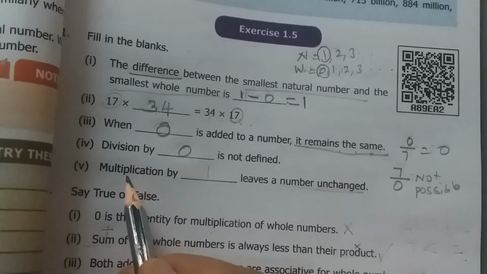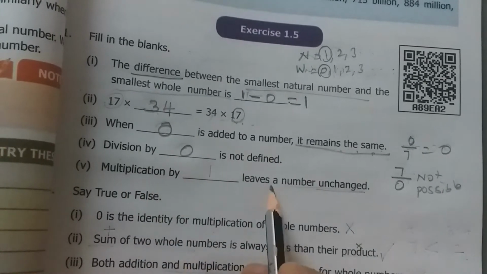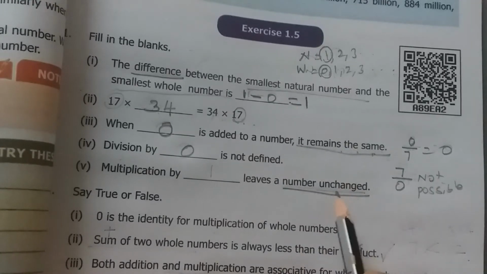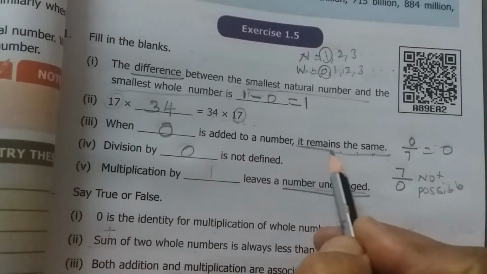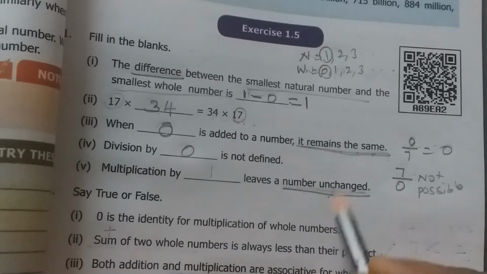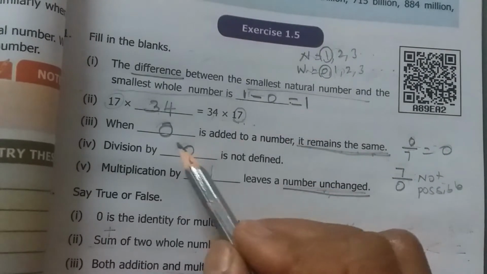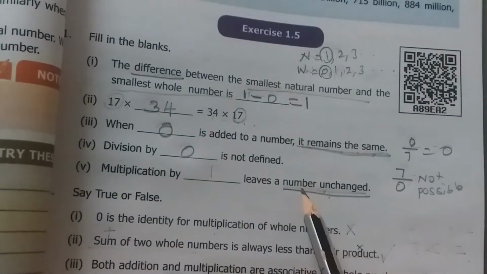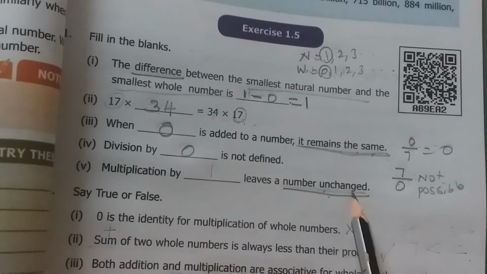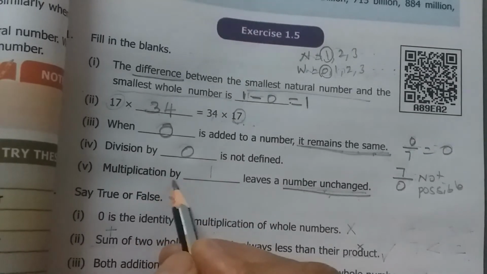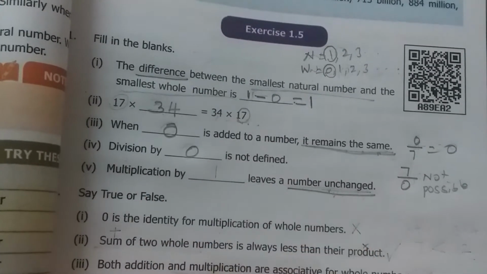Not defined. Multiplication by dash leaves a number unchanged. What is the meaning of number unchanged? This is same as it remains the same. Both the statements give the same meaning. Remains the same also means we get the same number. The number unchanged also means we get the same number. So multiplication by dash leaves the same number.